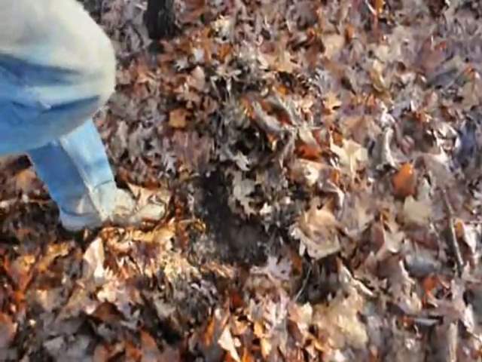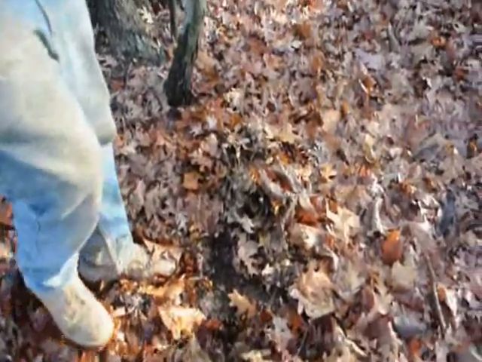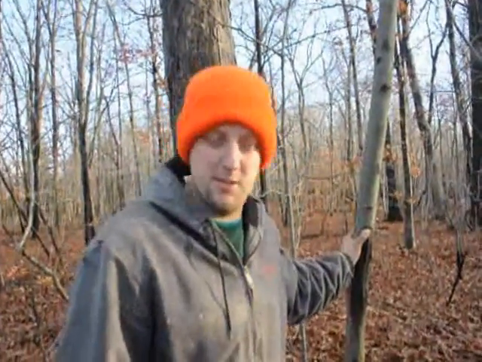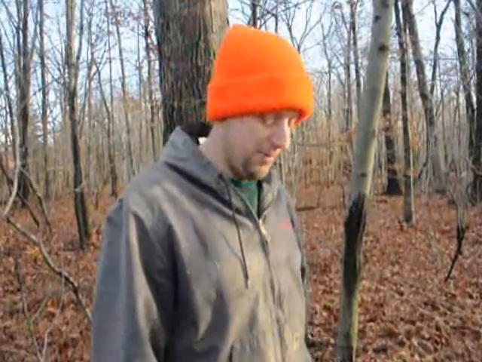Another thing that leaves do for trees is that when their acorns or seeds drop, the leaves cover the seeds so they get a little blanket to germinate, depending on what kind of seed it is too. But the leaves do insulate the seeds.